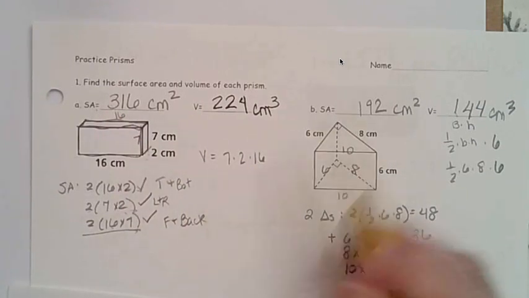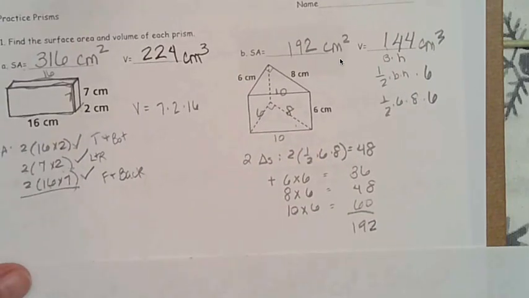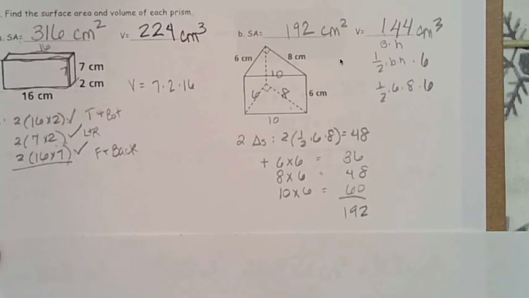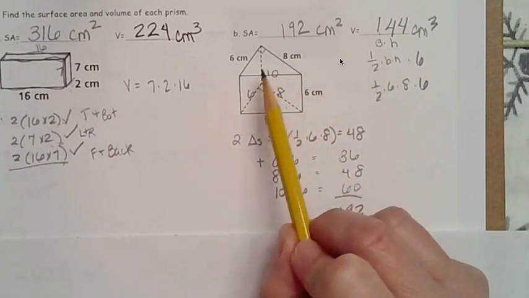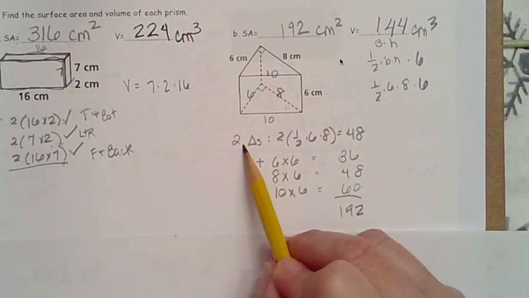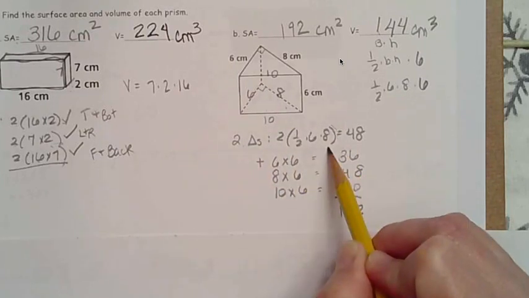Over here, volume, length times width times height. Just multiply that. This guy over here, don't use a formula for. Do it in pieces when you do surface area. Your surface area, if you see, has your bases on the top and the bottom. There's 2 triangles, so that's 2 times whatever the area of your triangle is.